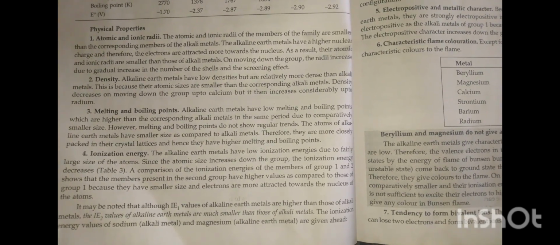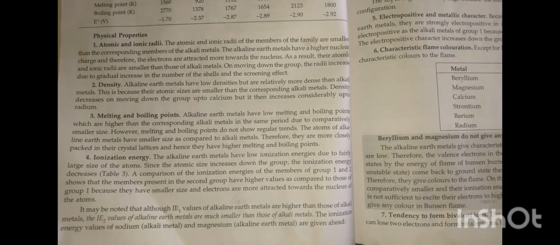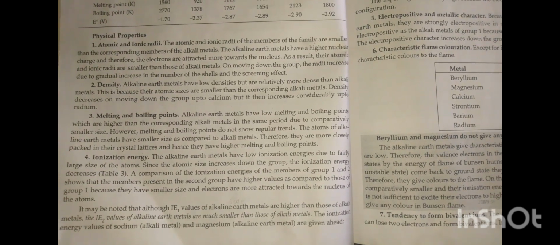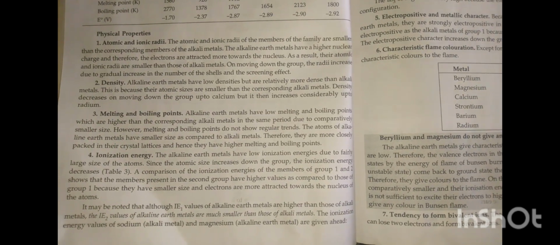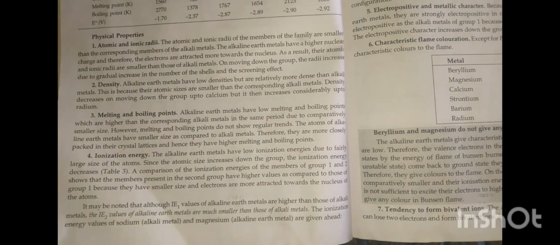Next is density. Alkaline earth metals have low densities but are relatively more dense than alkali metals. This is because their atomic sizes are smaller than the corresponding alkali metals. Density decreases on moving down the group up to calcium, but it then increases considerably up to radium. Third is melting and boiling points.